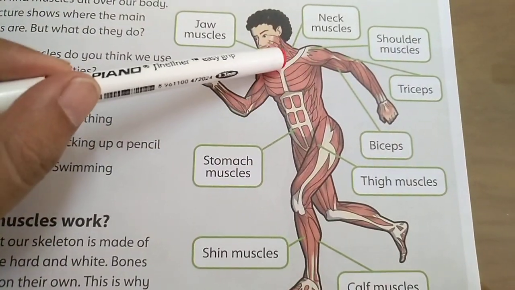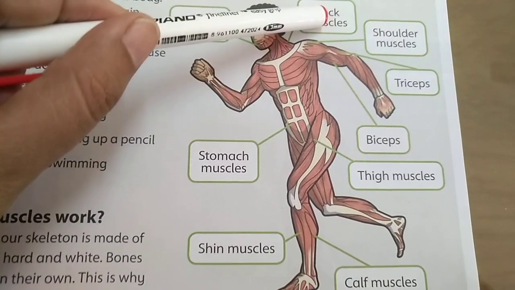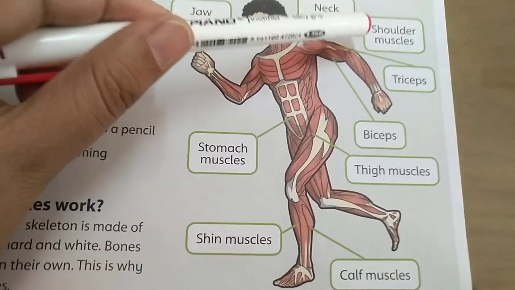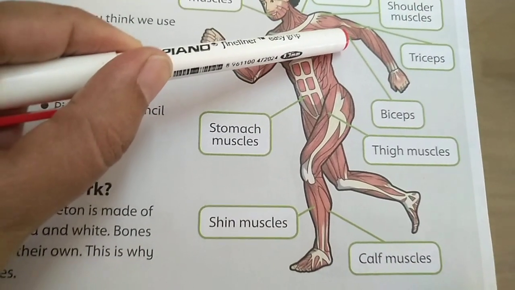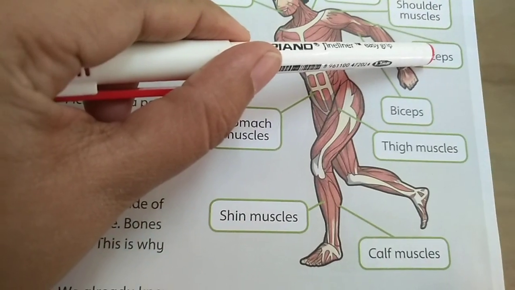Here, the muscles present in the neck portion, strengthening the neck and enabling the neck to move, we call neck muscles. The muscles around the shoulder blade, we call shoulder muscles. On this portion, the inner side or upper side, we call it biceps. The lower side, we call it triceps.